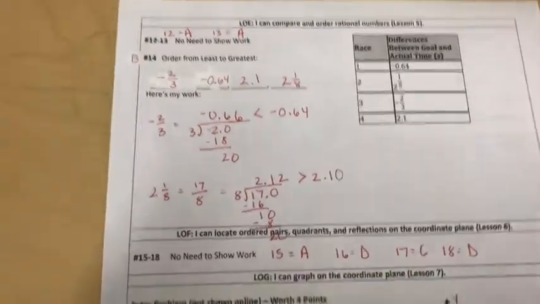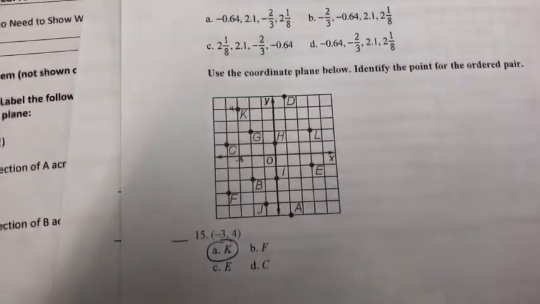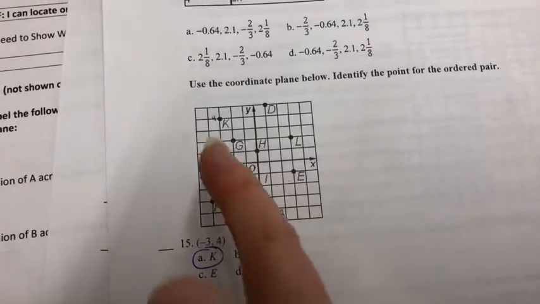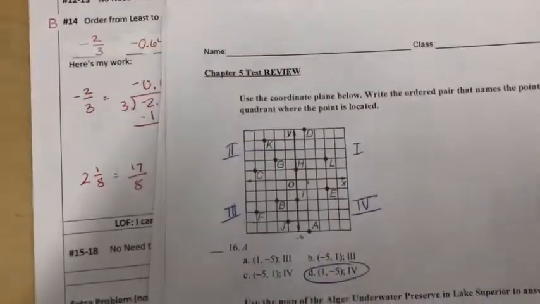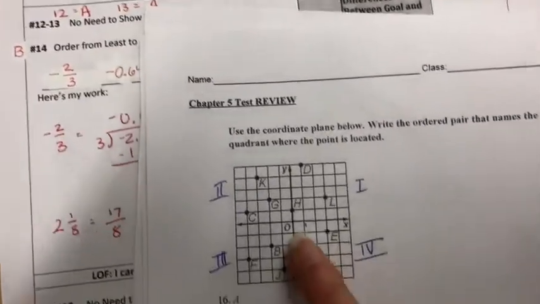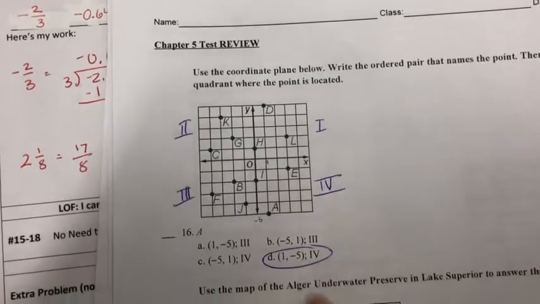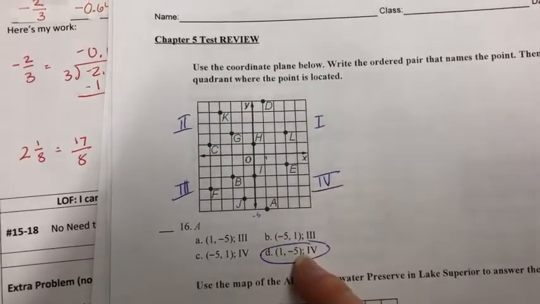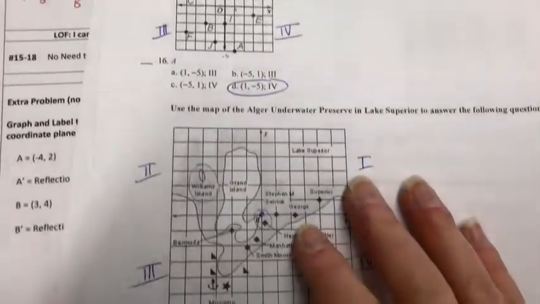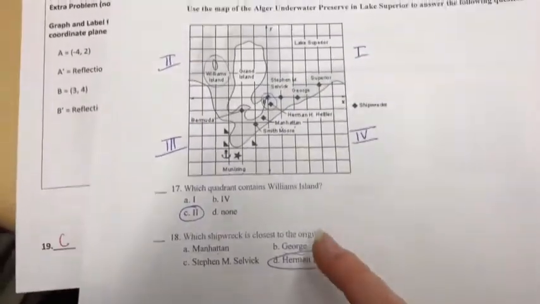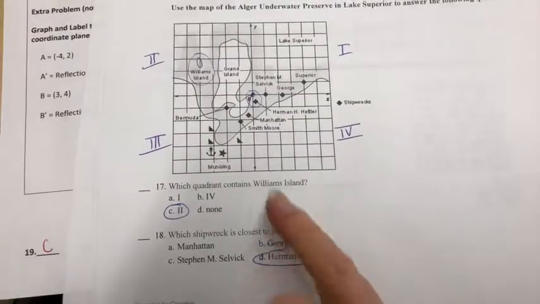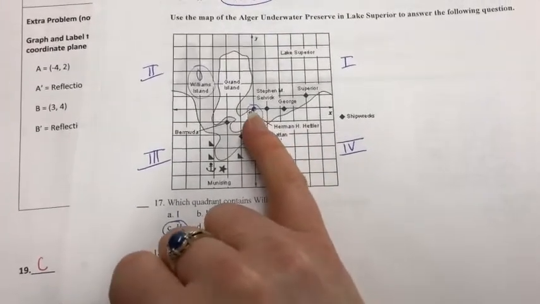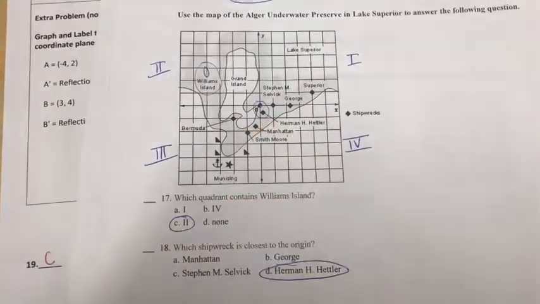All right, here's 15 through 18. 15, -3, +4 puts you at K. So that's X then Y. All right, point A is +1, -5, and it's in quadrant 4. This one right here, 17, which quadrant is Williams Island? That's 2. And what's closest to the origin? This is the origin, so it'd be this Herman H. Hetler.